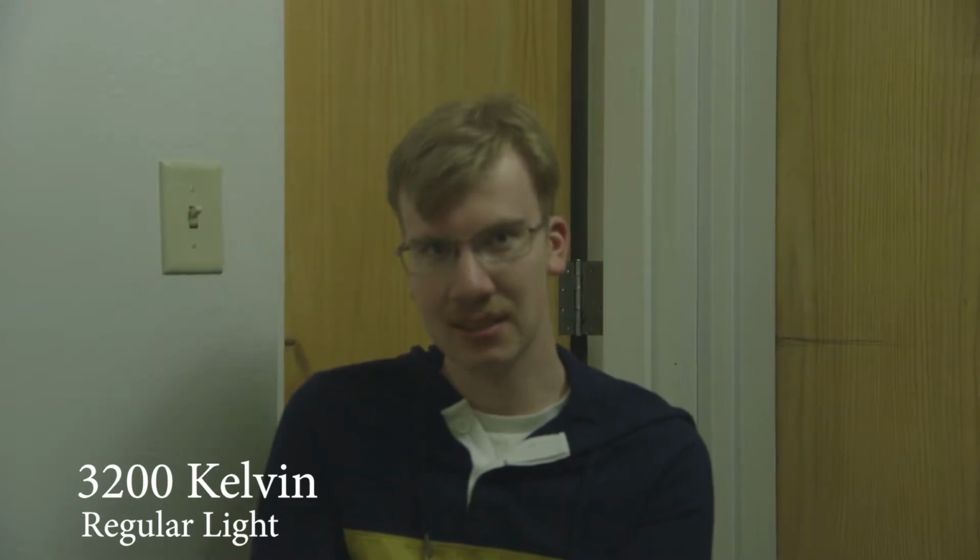My f-stop is at 2.8. My ISO is at 1000. And this is again with my normal lighting going on. You can see that the tones are a lot warmer. This looks a lot more like normal lighting. And that is all for this shot.